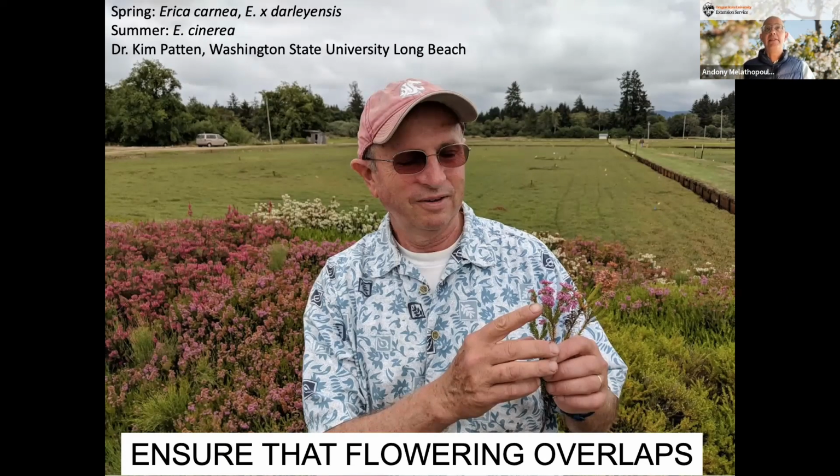So here we have Kim Patten, who's retired from Washington State University in Long Beach. He has one goal in mind. He wants to get bumblebees onto his cranberry bog, and he doesn't want the flowers to be competition with the cranberry when it comes into bloom. And then when the cranberry is done, he wants those bumblebees to have high reproductive success so that they nest around the bog the next year.